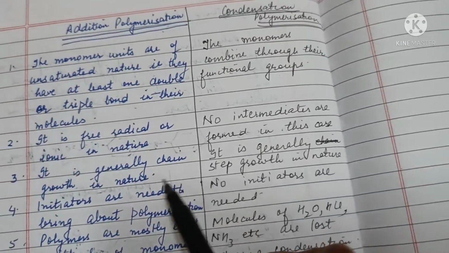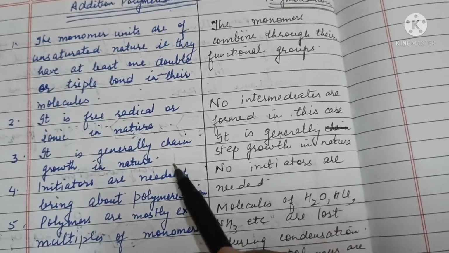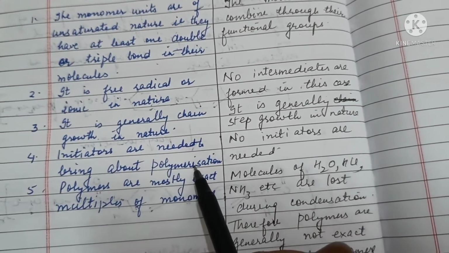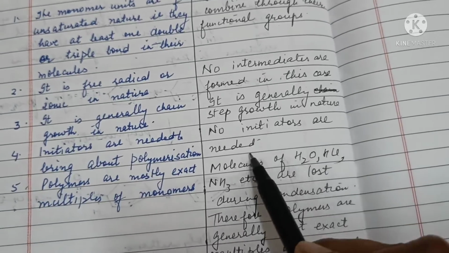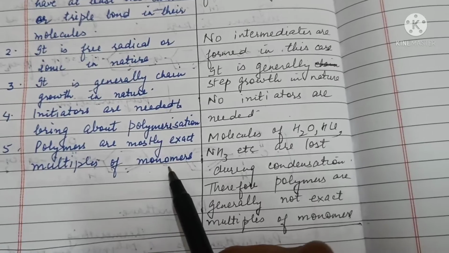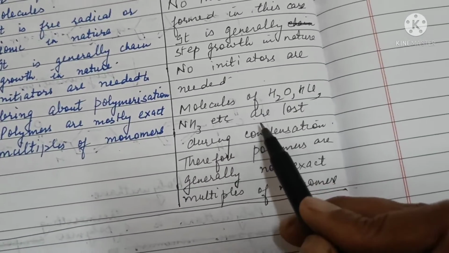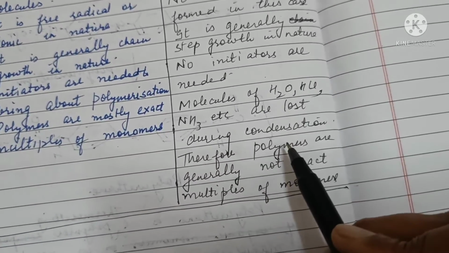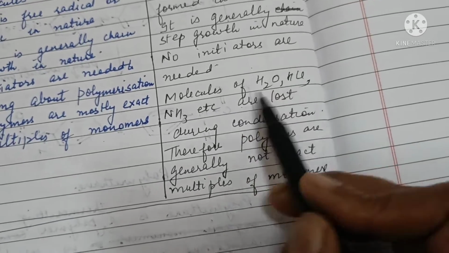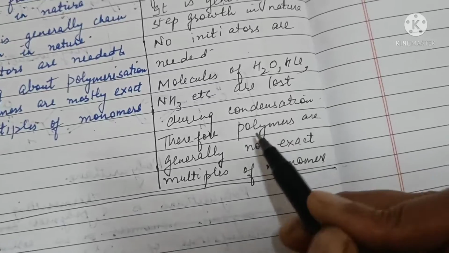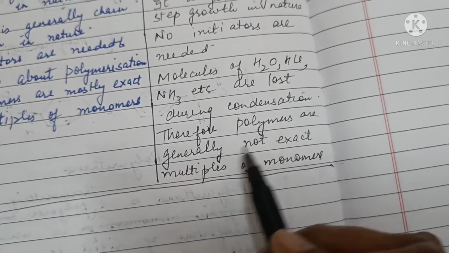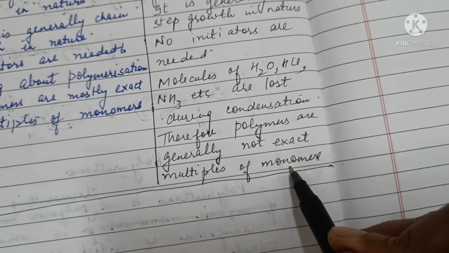Addition is a chain growth procedure, condensation is a step growth procedure. Initiators are needed to bring about addition polymerization. No initiators are needed here. Addition polymers are mostly exact multiples of monomers. In this case, the polymers are not exact multiples of the monomers because molecules like water, HCl, ammonia are lost and the linkage form is changed. So polymers are not exact multiples of monomers.